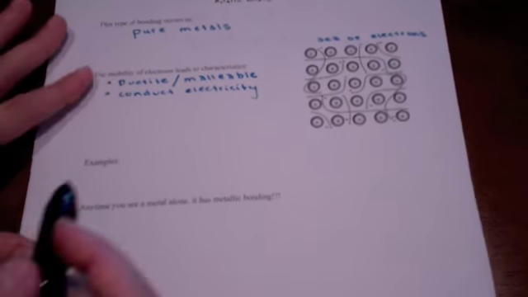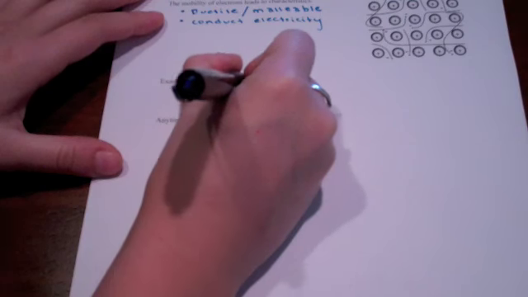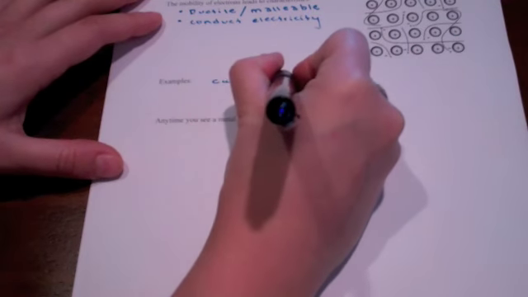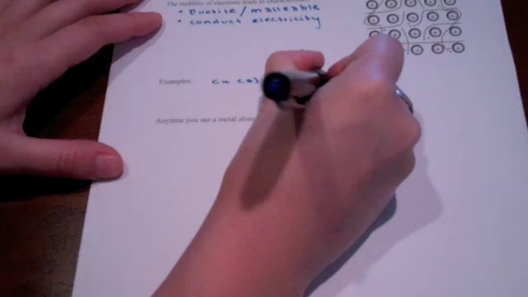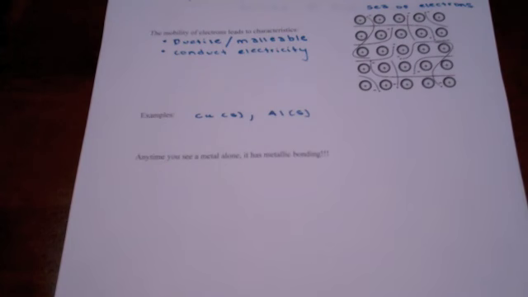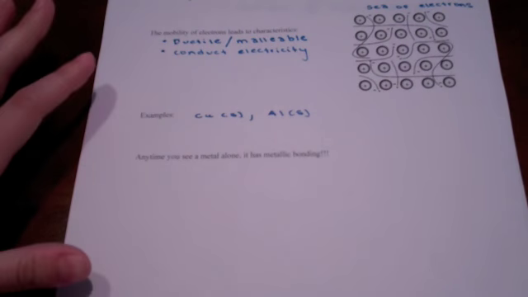So some examples of where metallic bonding occurs. Any pure metal that you see has metallic bonding. So that would include copper, and I'm going to put solid because it's the solid form. It's not the ionic form, it's just the pure metal. So copper would be an example. Aluminum would be another example. Any pure metal in the solid form has metallic bonding. So anytime you see a metal alone, it has metallic bonding.